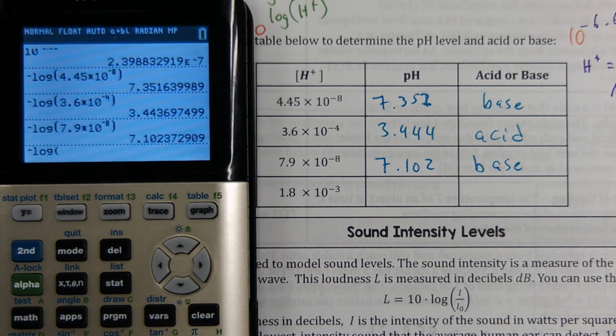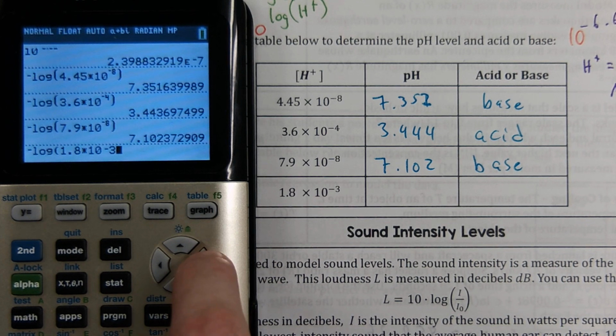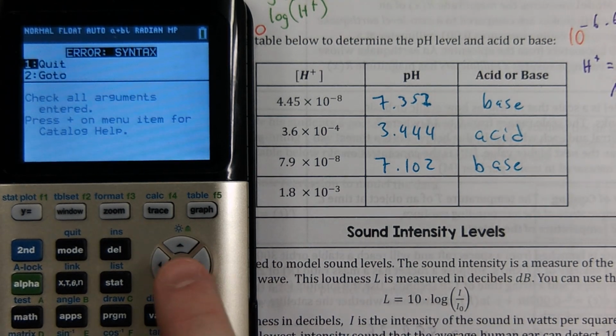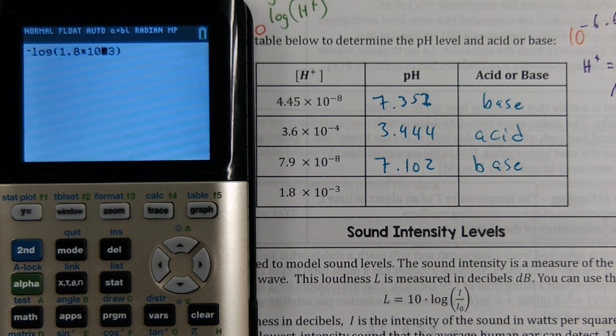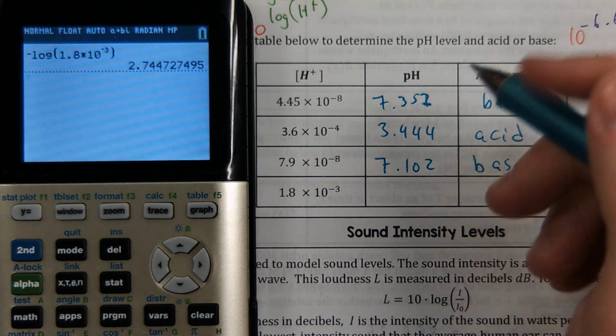Negative log of 1.8 times 10 to the -3. Uh-oh, what did I do wrong? Oops. There we go. Very acidic.